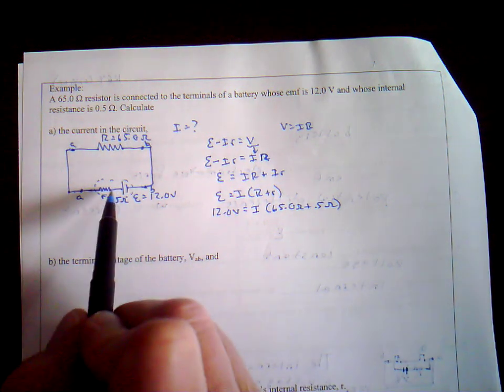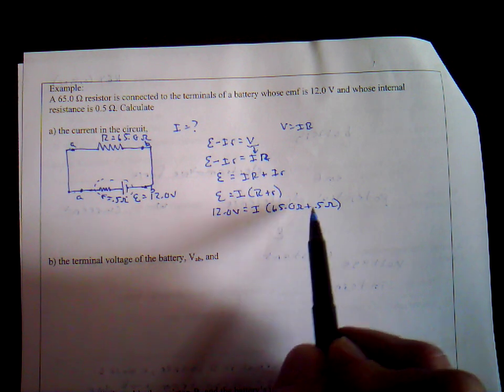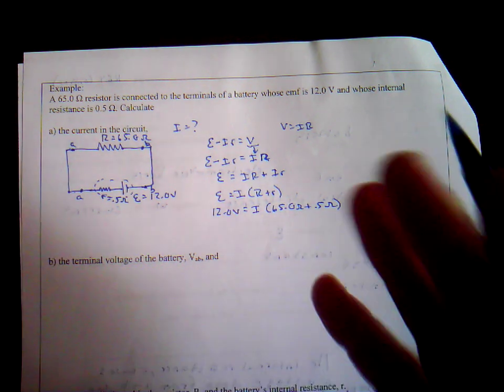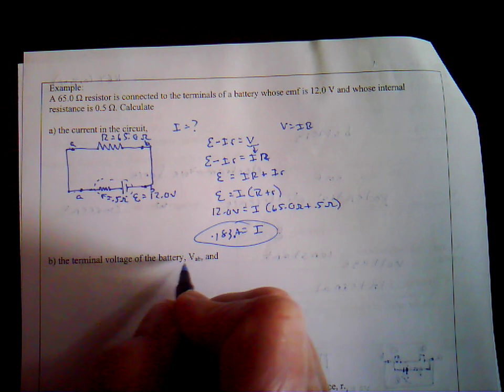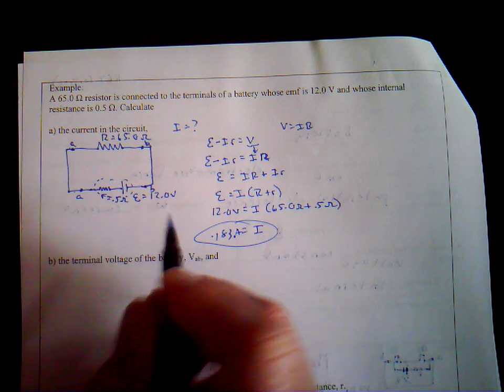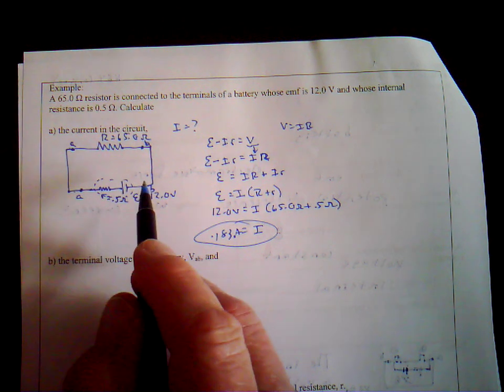Notice in this circuit there's only one path for the current to go, and notice what happens to resistance. The resistance is added together. We're going to see that again coming up in other types of circuits. So this current is going to be 0.183 amps. The current going through that circuit is the current going through the resistor, and is the current going through the battery and that internal resistance. And then part B, determine the terminal voltage of the battery, which is the voltage across AB, either across this AB or this AB, it is the same thing.